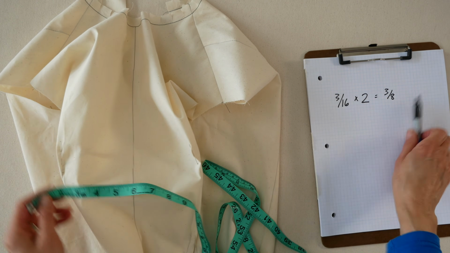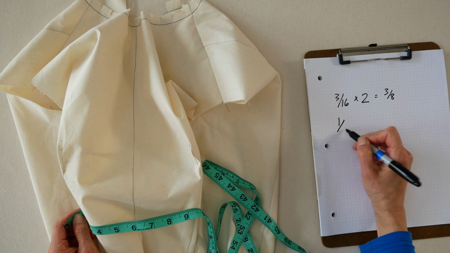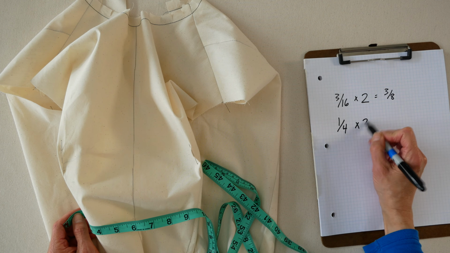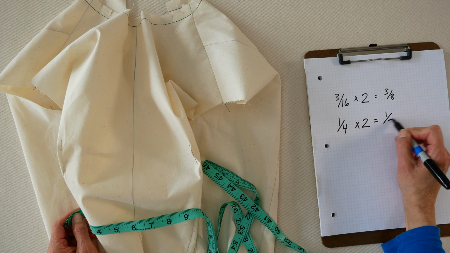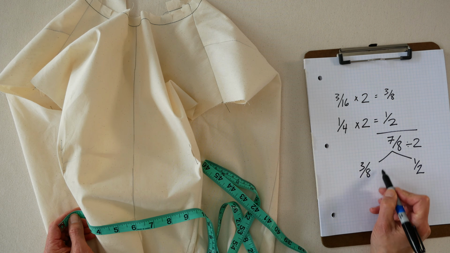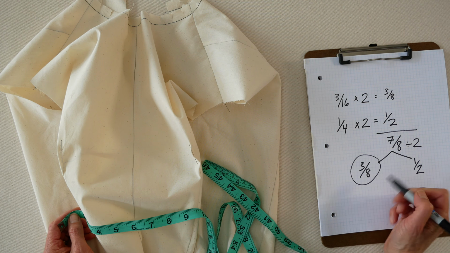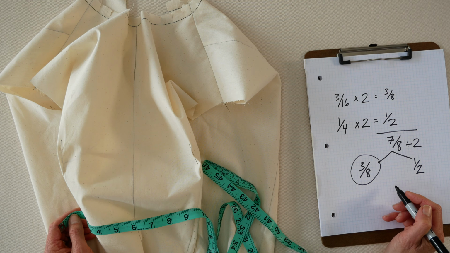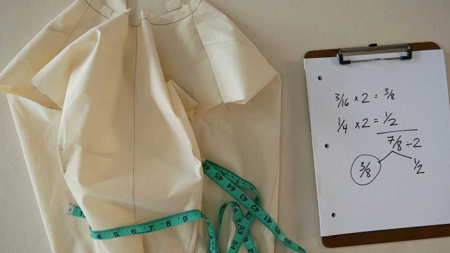You're going to add the amount taken out and then divide it to get the average. This is in case you pinned out more from one side than the other. If you get an amount not evenly divided by 2 like I did, you can decide if you want the fit to be tighter or looser. And once you know how much you want to reduce the bust, it's time to do the adjustment.